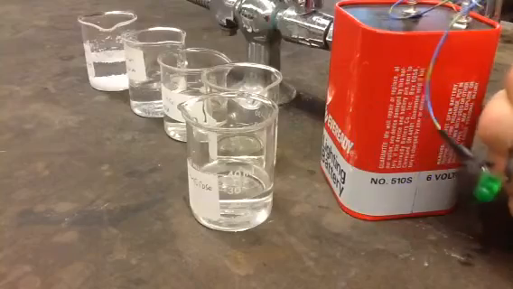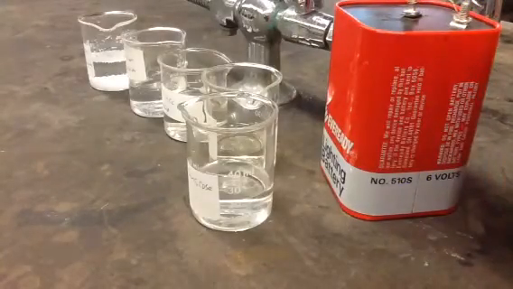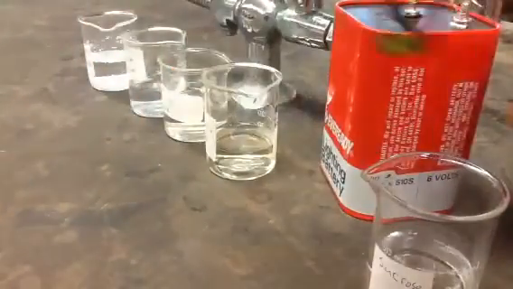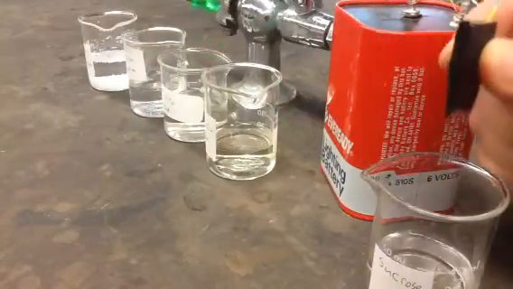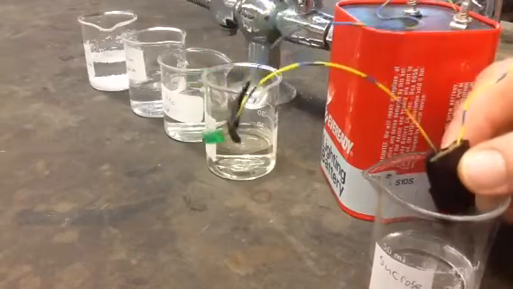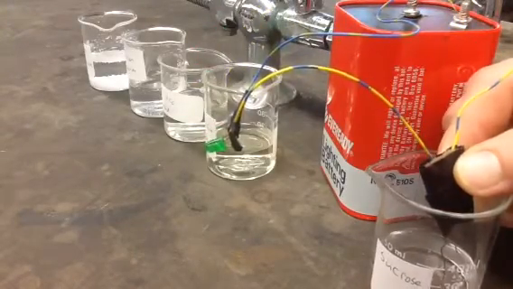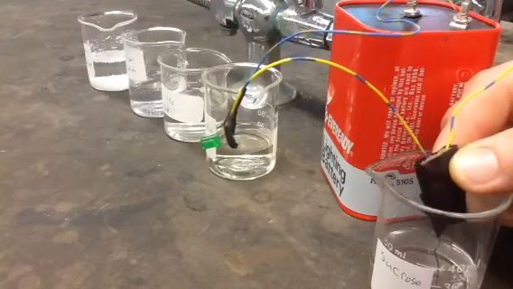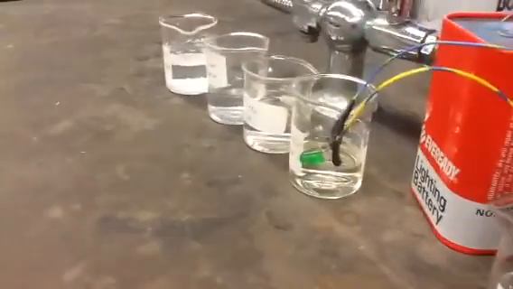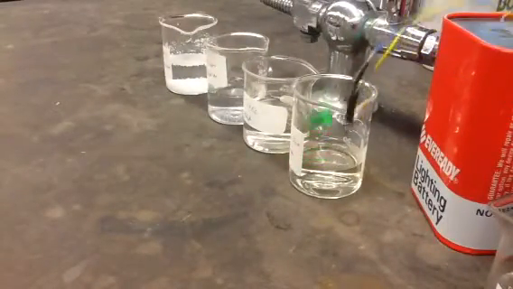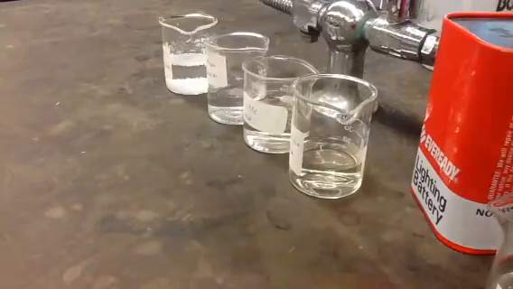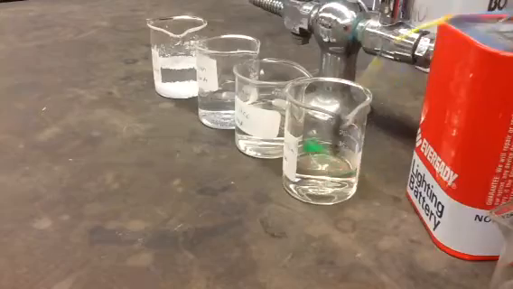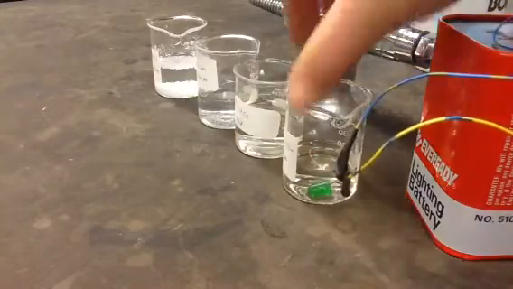Give those a quick dry as I break my sophisticated, high-tech, expensive solubility or conductivity apparatus. Okay, so this is our sucrose solution, and we put the lights in there and we get nothing. Nada. Big fat zero. So sucrose would be considered non-conductive.